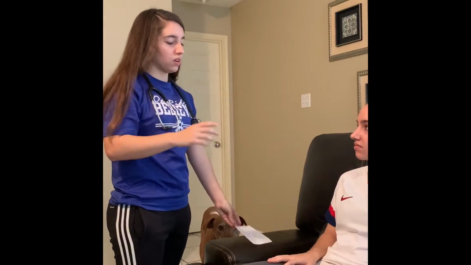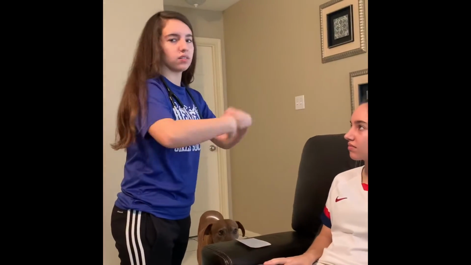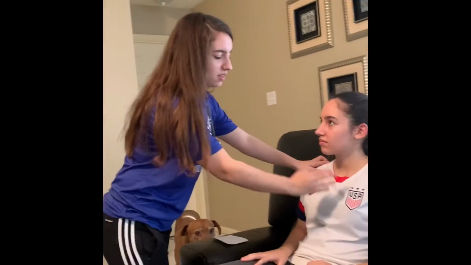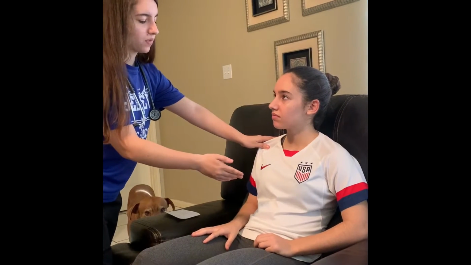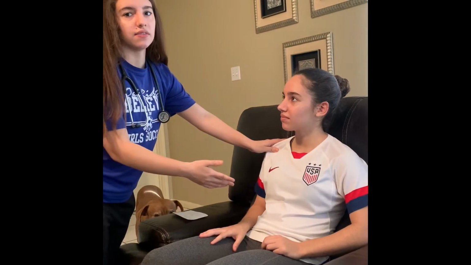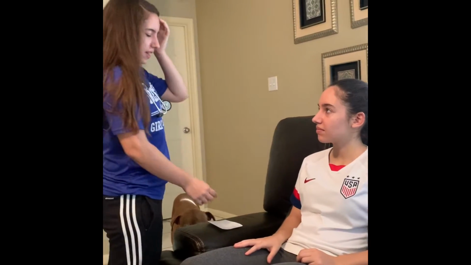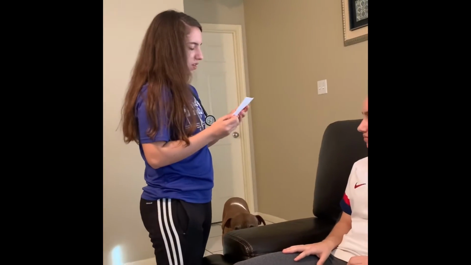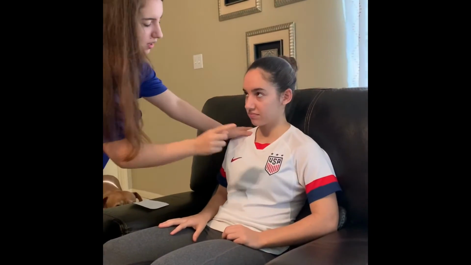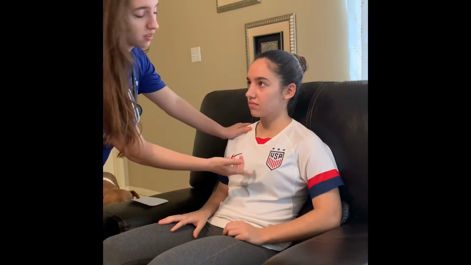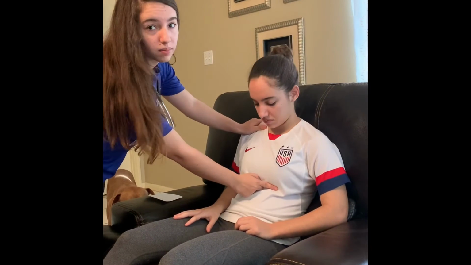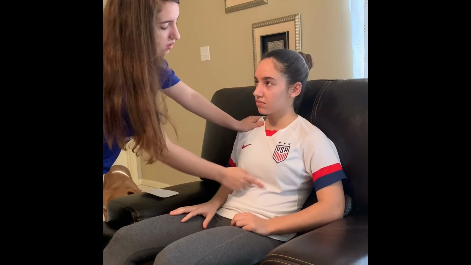If she had a gown on, I would take the gown off and inspect the apical impulse, checking for any heaves or lifts. Okay, and now I'm going to palpate it with one finger. It's going to be mid-clavicular line, 5th intercostal space, and I would palpate over there.